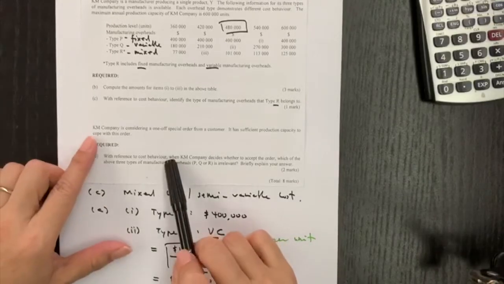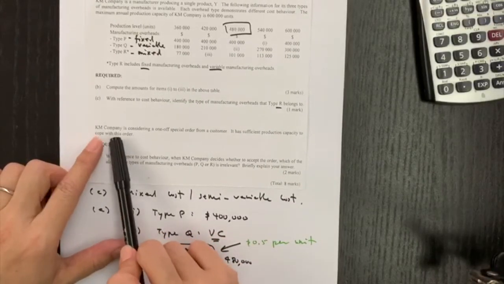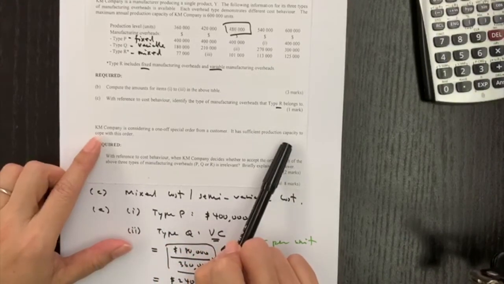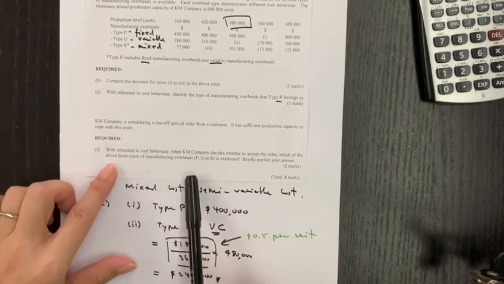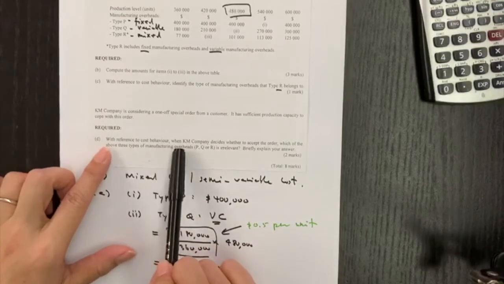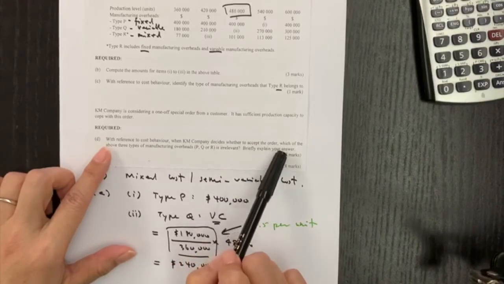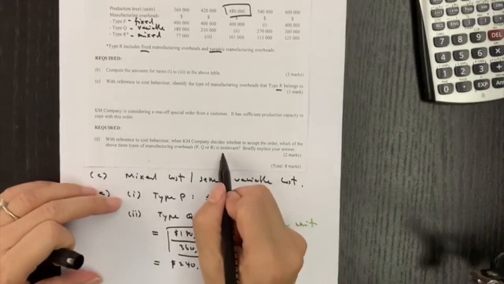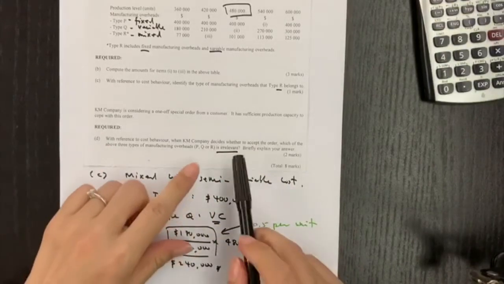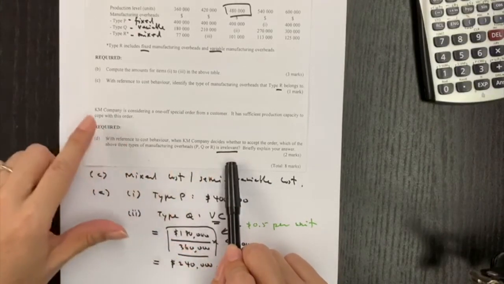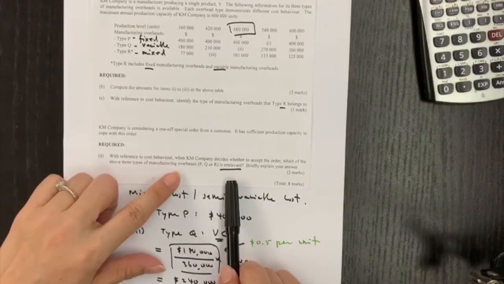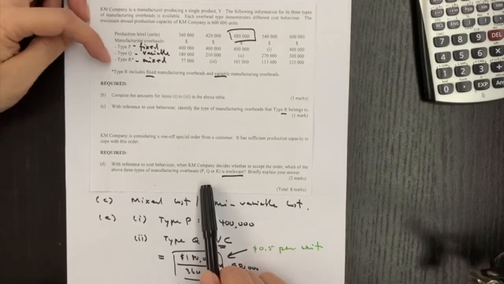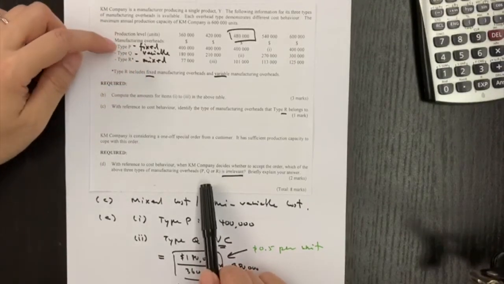Okay, now we come to the final part in this question. KM company is considering a one-off special order from a customer. It has sufficient production capacity to cope with this order. With reference to cost behavior, when KM company decides whether to accept the order, which of the above three types of manufacturing overheads is irrelevant? That means which type does not affect the decision whether we should accept the order or not. Let's look at the cost behavior again. Type P is fixed, type Q is variable, and type R is mixed. So which one is irrelevant?